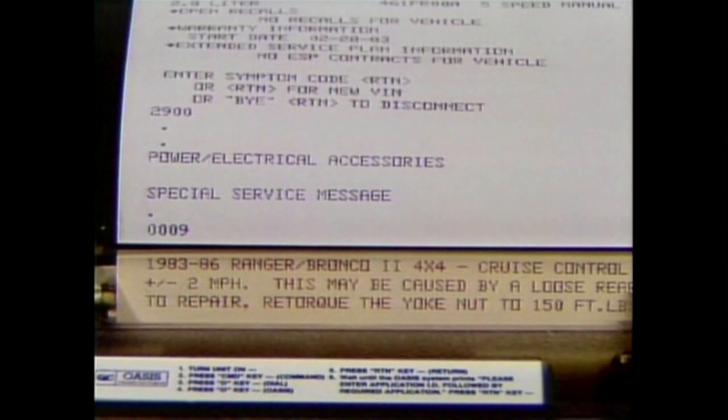This says that the cruise control speed variance may be caused by a loose rear output yoke on the transfer case. The information is so current that technical service bulletins have not yet been issued for this cause. At this point, a list of probable causes may be printed. Probable cause messages are reminders of things to look for in your regular diagnostic check. Depending on the VIN and symptom code entered, such a list may or may not be provided. In this case, no probable cause may apply.